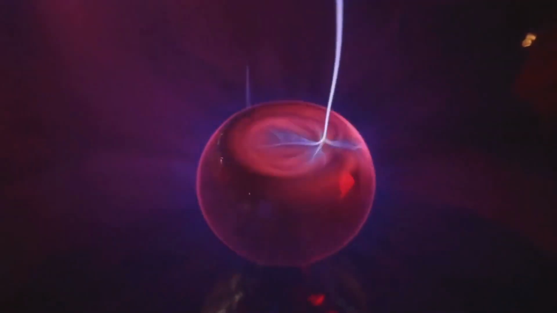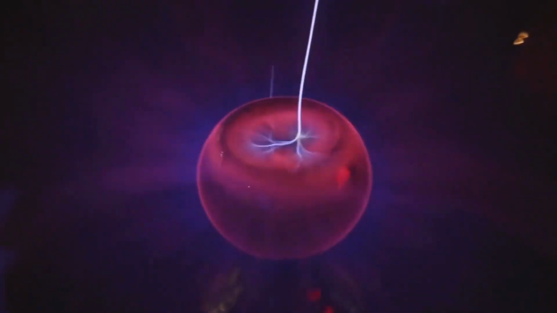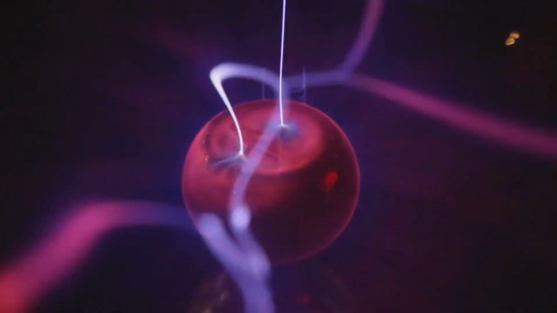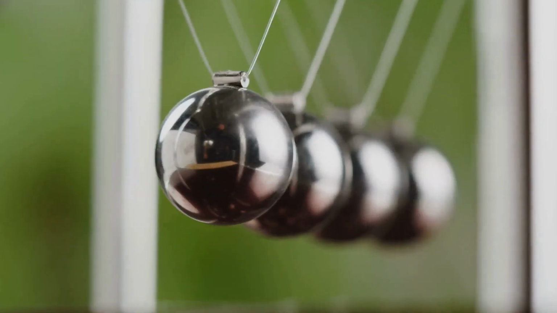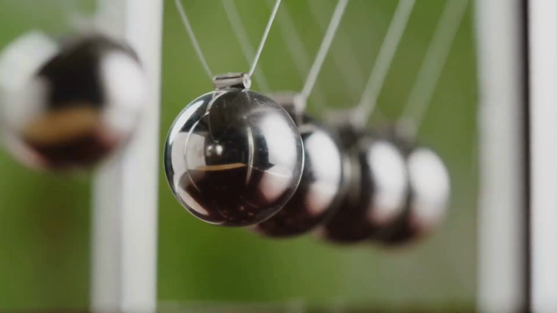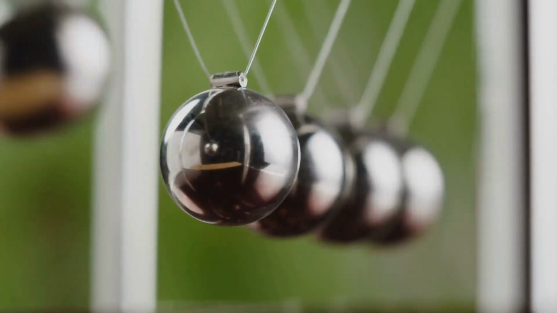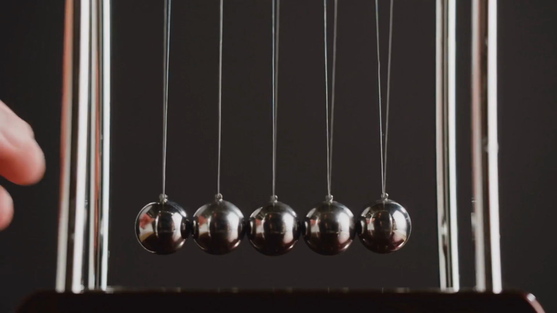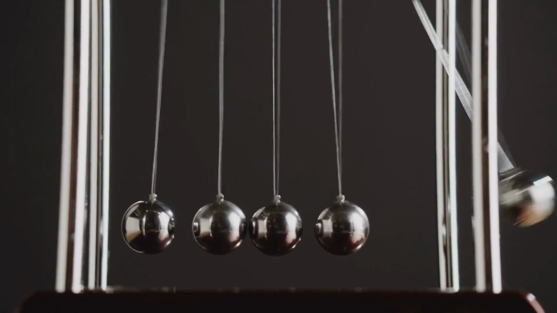A magnet has two poles, the north and the south, and it's these poles that attract or repel other magnets. If you try to push two magnets together, they'll either snap together or push apart, depending on which poles are facing each other. Now let's put this theory to the test.